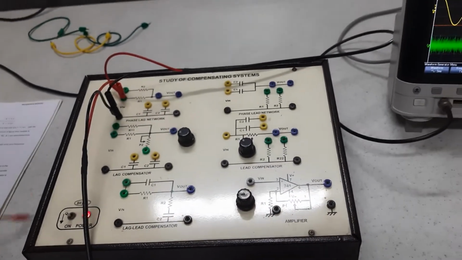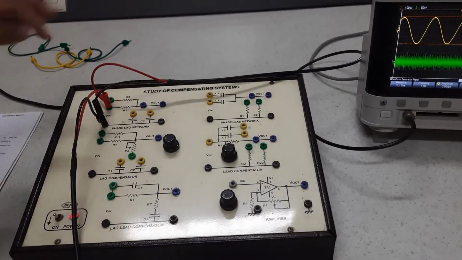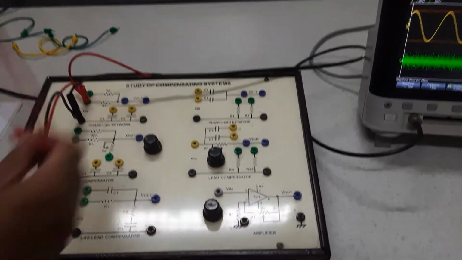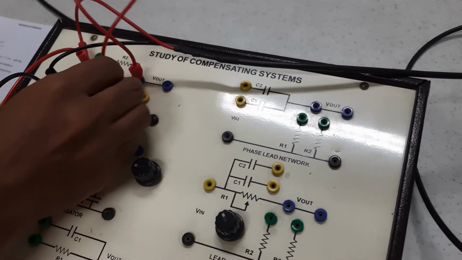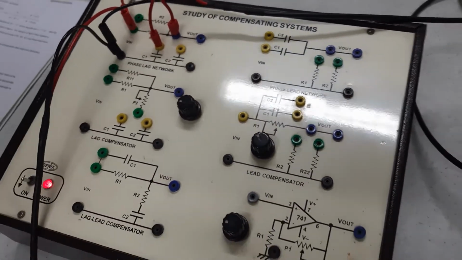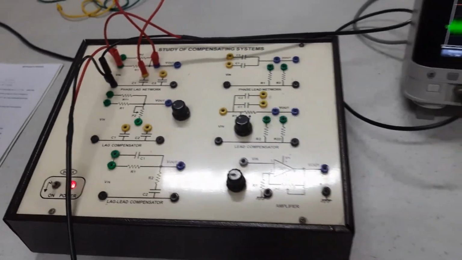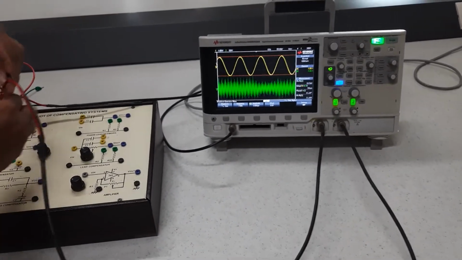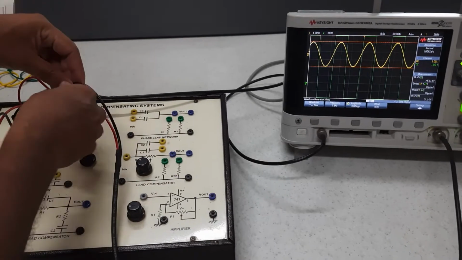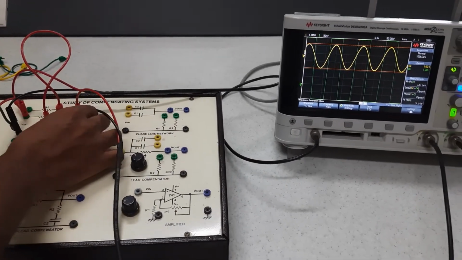Now what we should do is, we must connect the capacitance to our system, right? So I'm going to add only one capacitor now. I have just added only one capacitor C1 to our system. Now let us see what happens to our output. So I am just connecting our probe here, right?